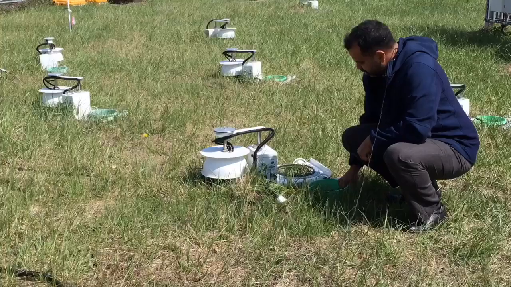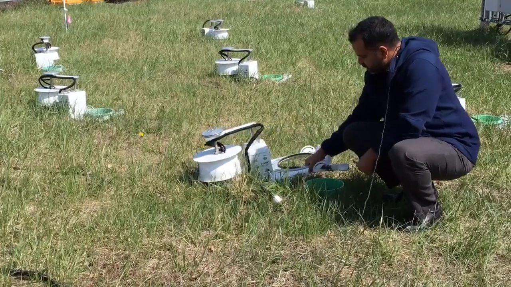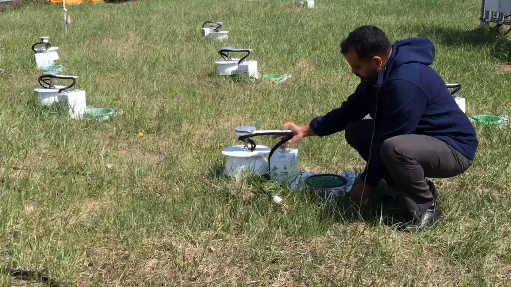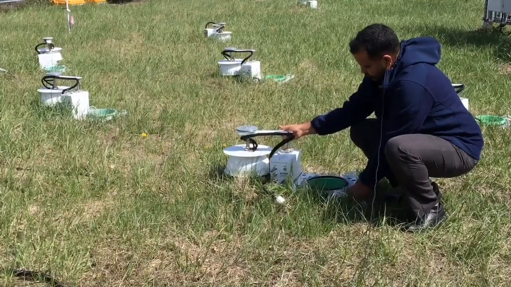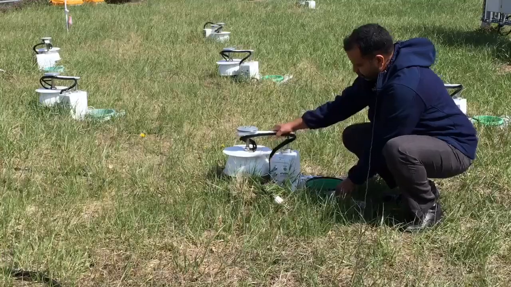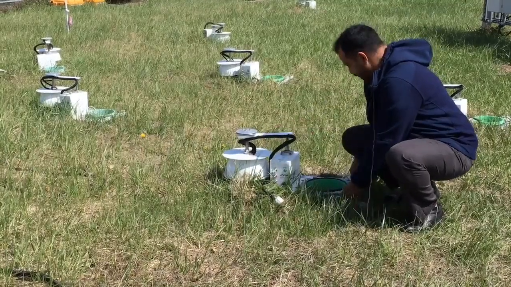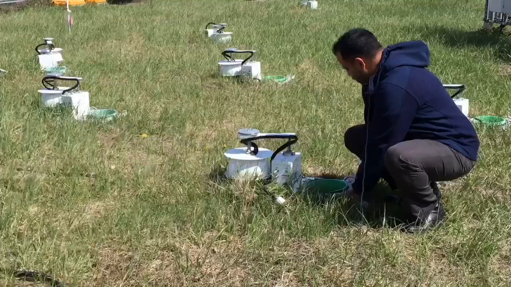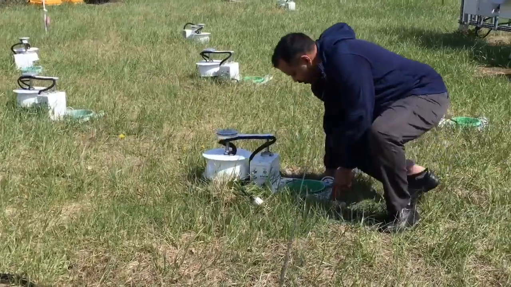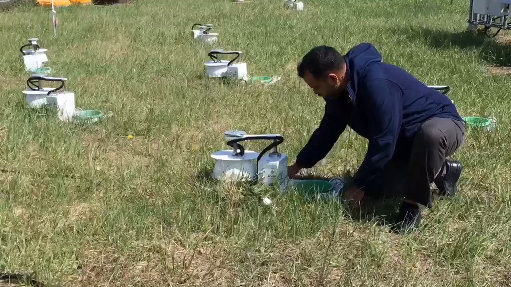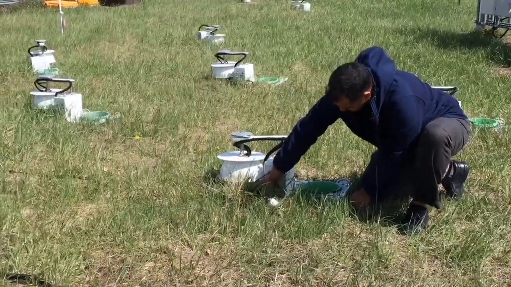Once we have the collar here, we can take our chambers and put the chamber around the collar in such a way that we form a good seal around that collar, and we can adjust the chamber legs so that we have a really good seal between the collar and the chamber.